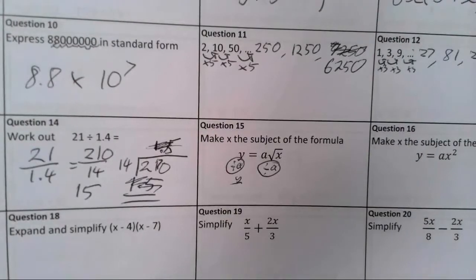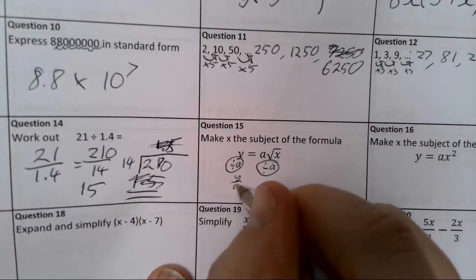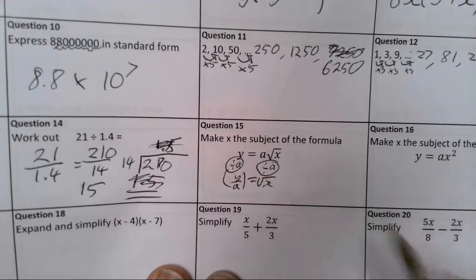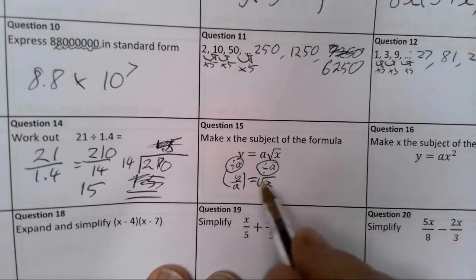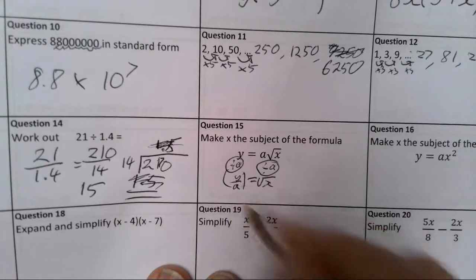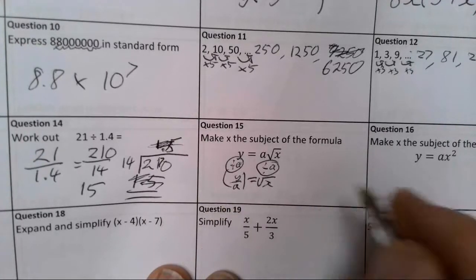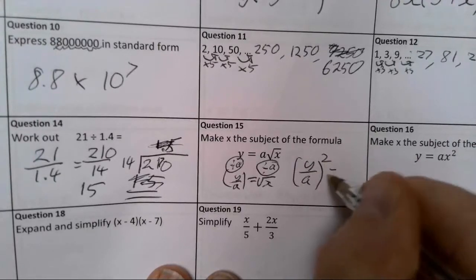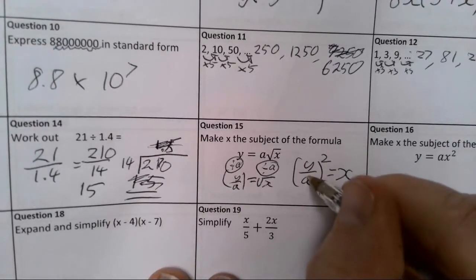Right. y over a I've got here, and on this side I've got equals root x. So then I'm going to undo this square root x by squaring this side here. So what I have is y over a all squared equals x.